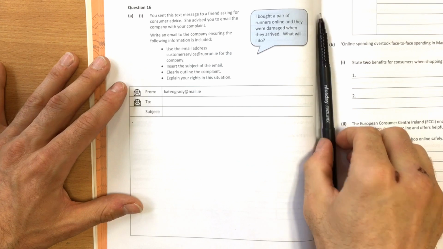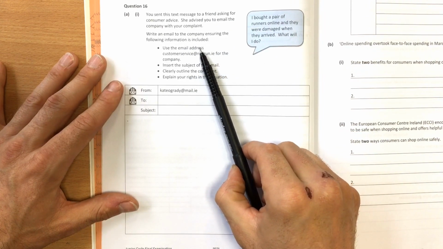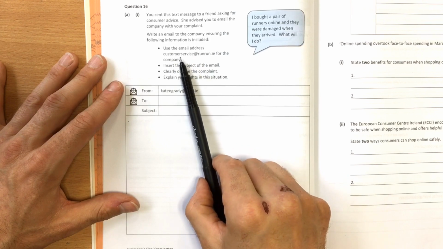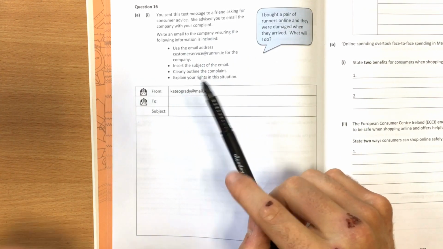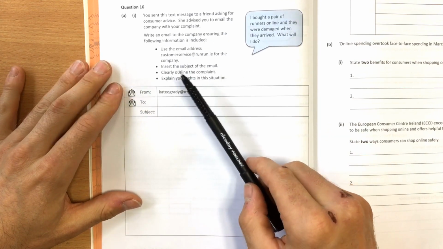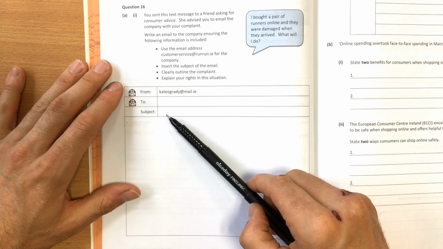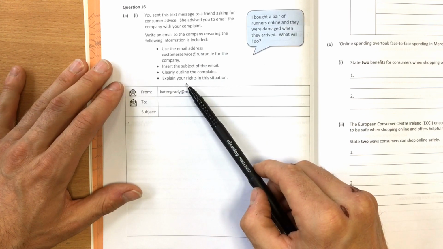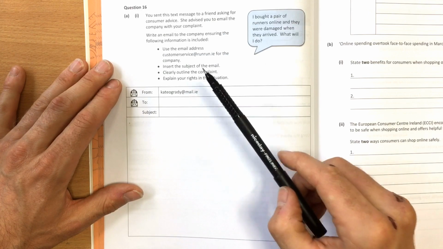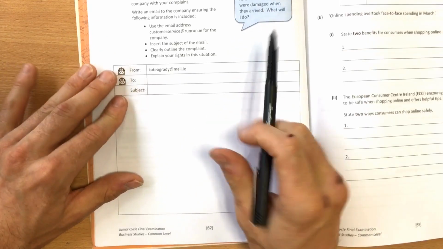Okay, so write the email to the company ensuring the following information is included. Use the email address customerservice@runrun.ie. It's very important that you use this and not your own personal email address. Insert the subject of the email in the subject line, as not to lose marks. Clearly outline the complaint, and then insert a paragraph of your rights to show your knowledge. Okay, so let's go.